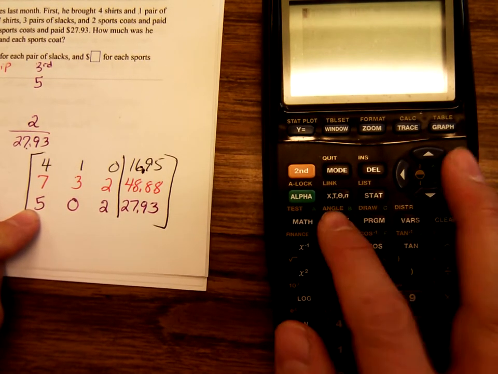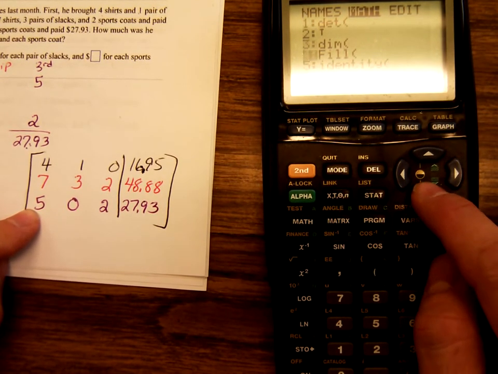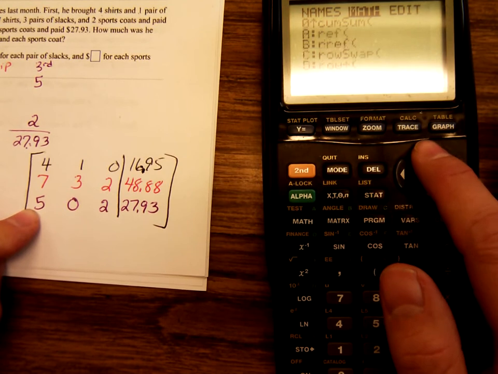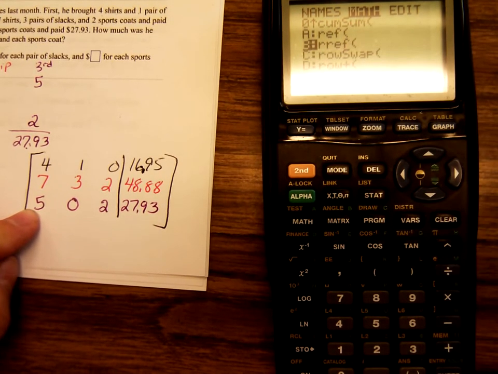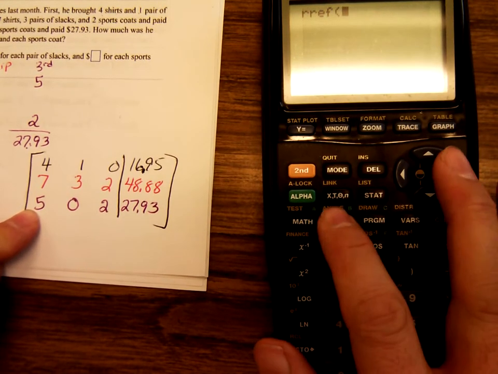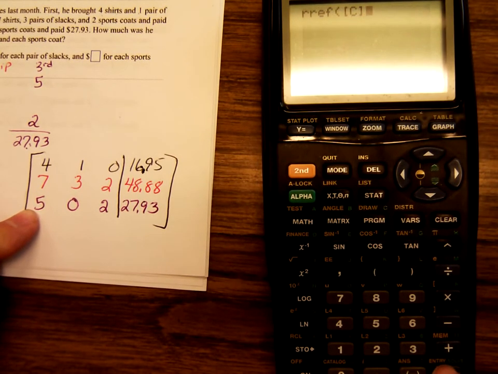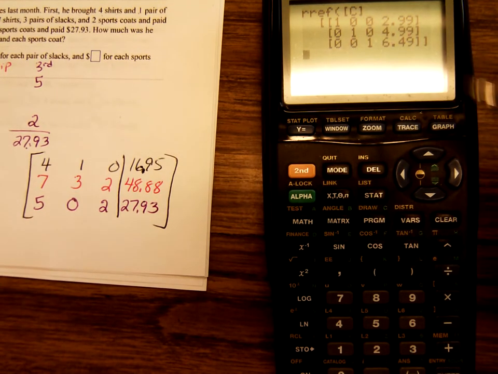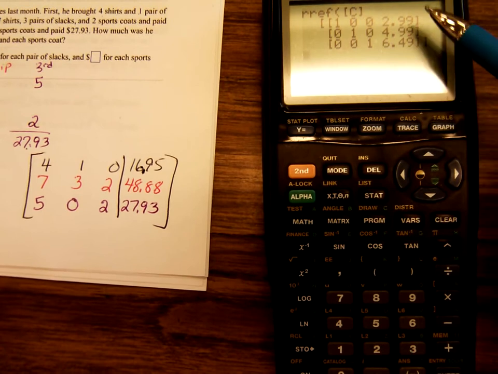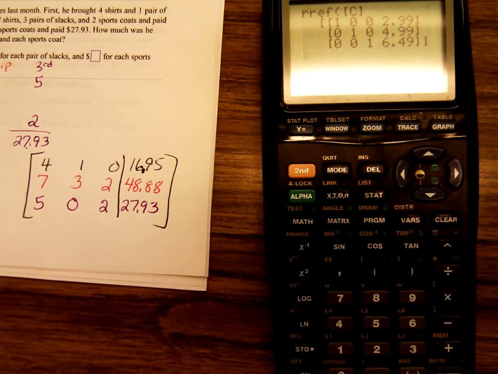Now I want to do some math, and either scroll down or scroll up until you get to RREF. That stands for Reduced Row Echelon Form Matrix. Now, which one did I use? That third one? Can y'all see the answers there? So, $2.99, $4.99, and $6.49.